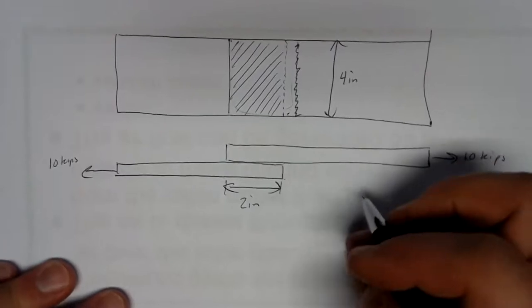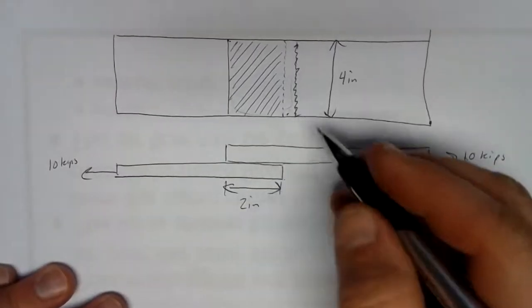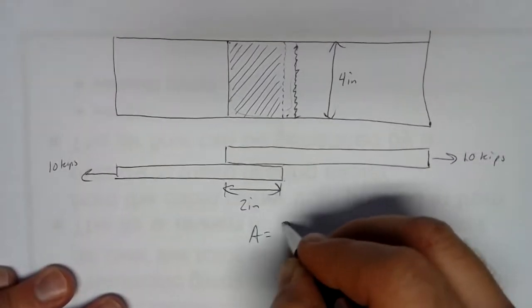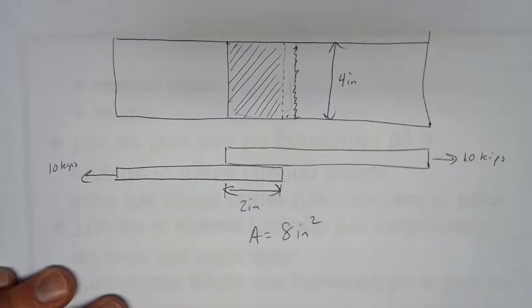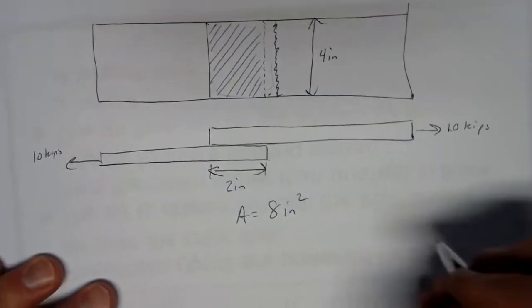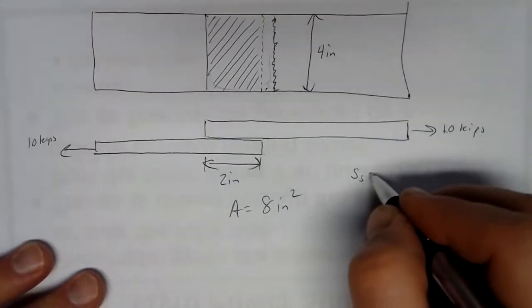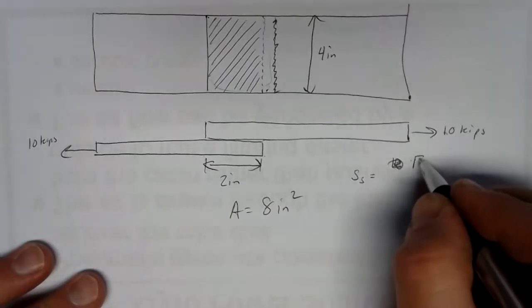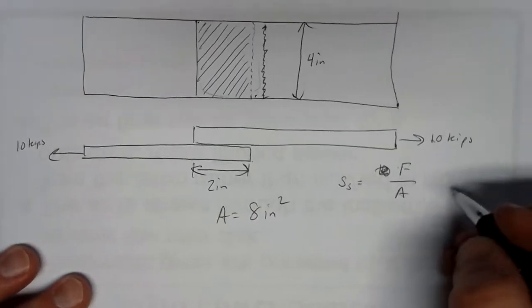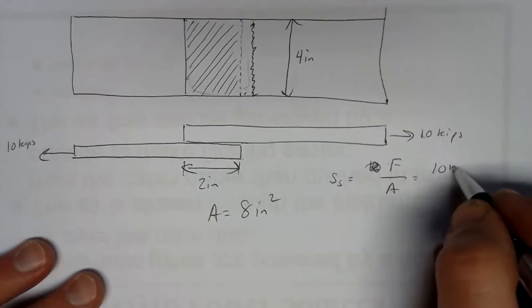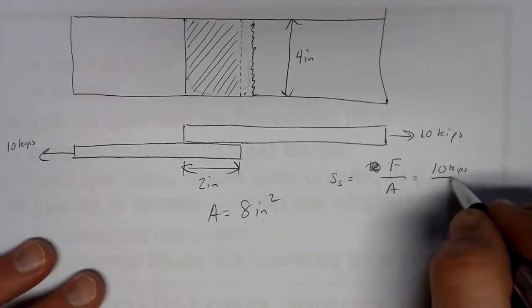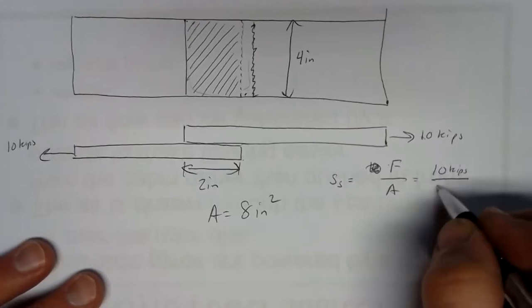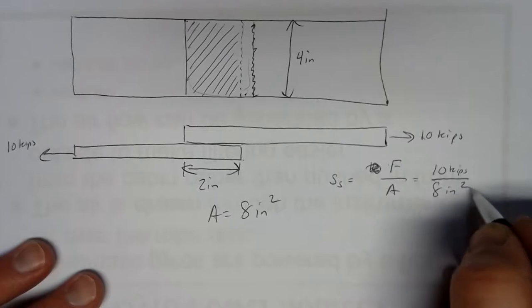Well, that's a rectangle. The area is 2 inches by 4 inches. The area involved here is 8 square inches. So our shear stress is 10 kips of force. It's the force spread out over the area. So it's 10 kips of force divided by 8 square inches.